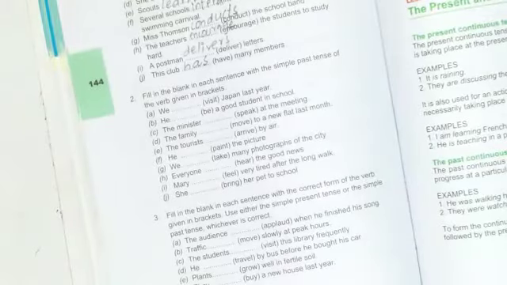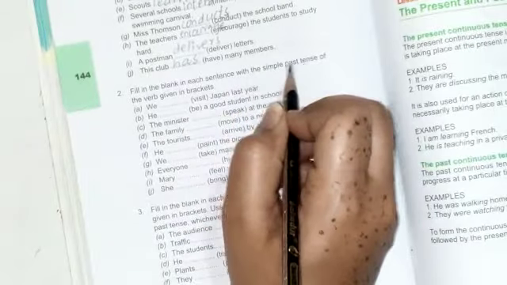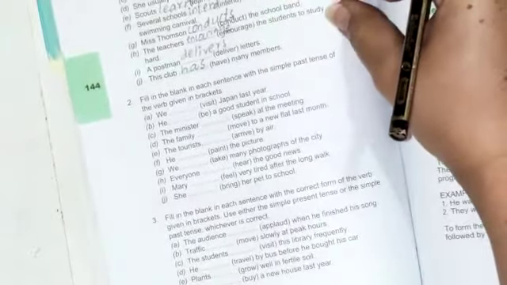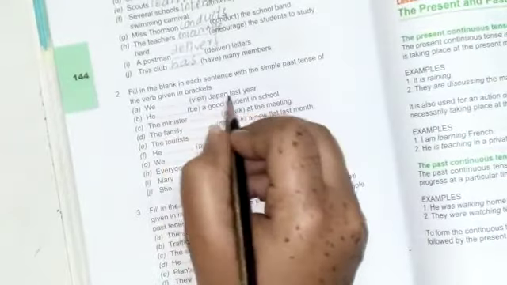Now after this we have the second exercise, that is fill in the blank in each sentence with the simple past tense of the verb given in brackets. Now the first one was to use present tense, and this one is to use simple past tense. Now we dash Japan last year.